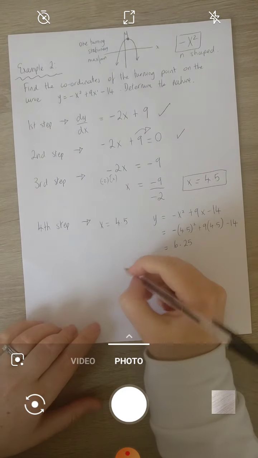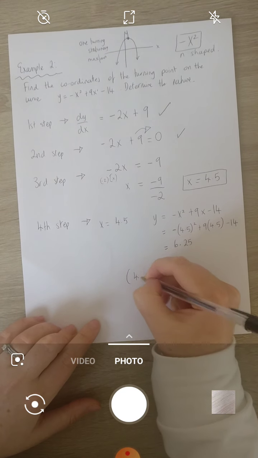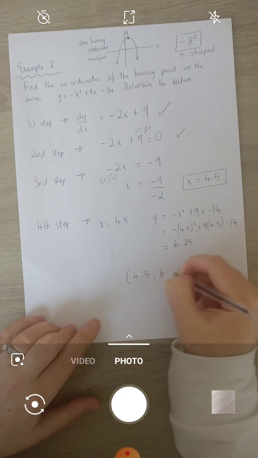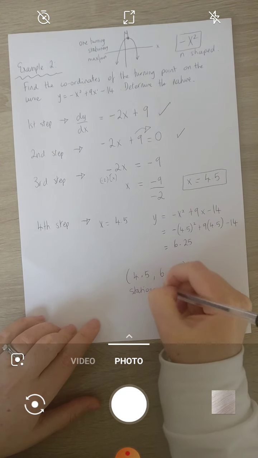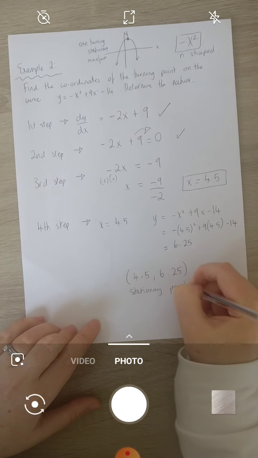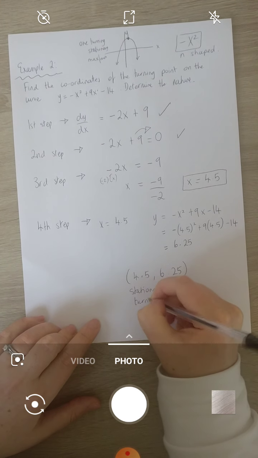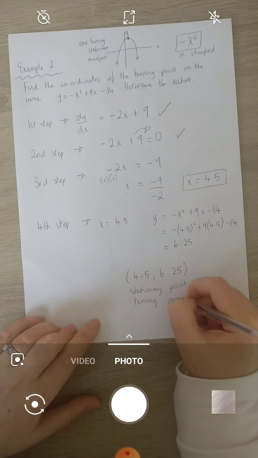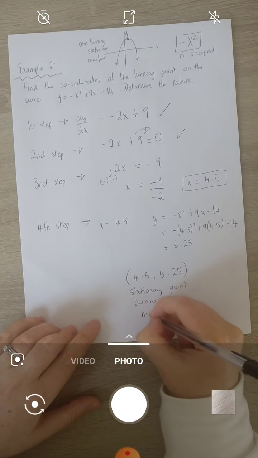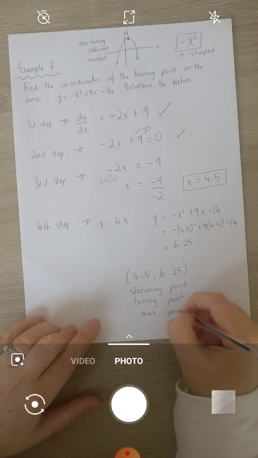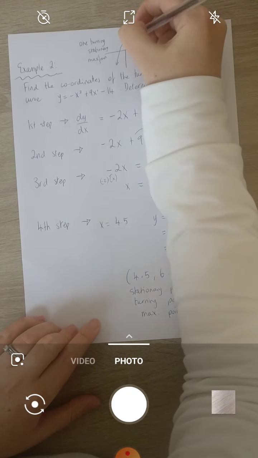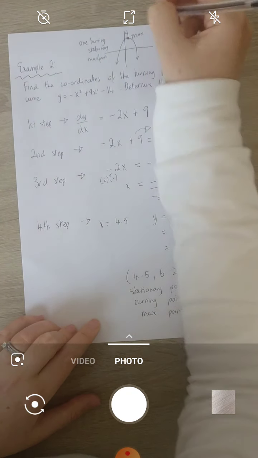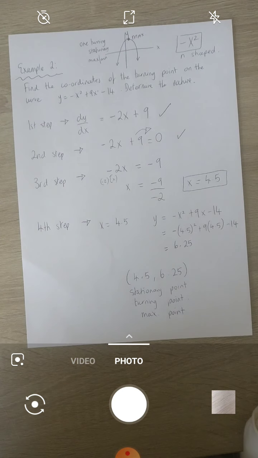Now what that's saying here is you have (4.5, 6.25). This is our stationary point, or our turning point, and it's going to be a maximum point because of my picture. Because it's an n-shaped graph, that's going to be a max.